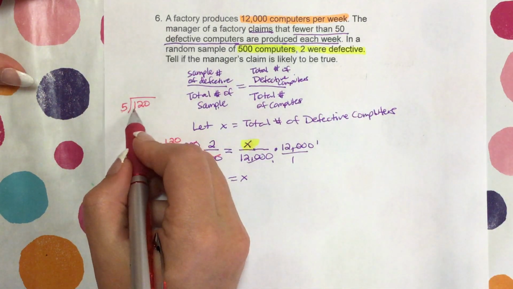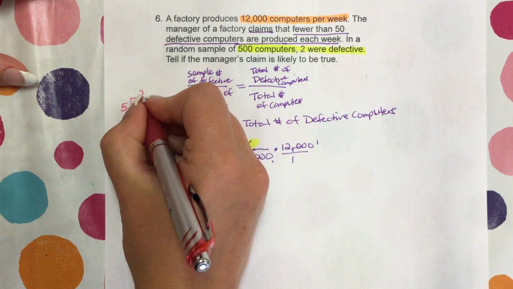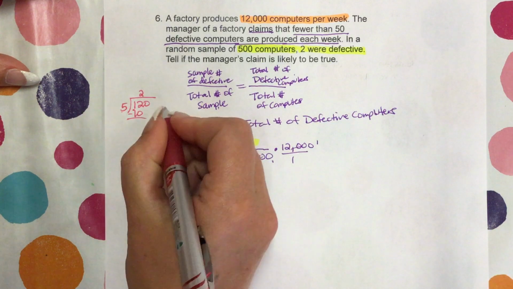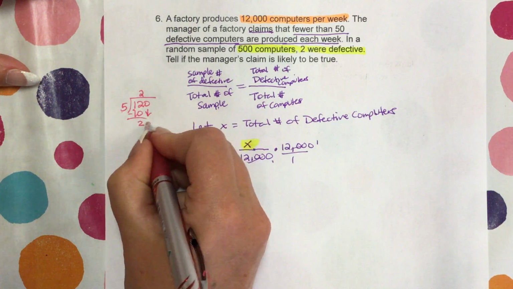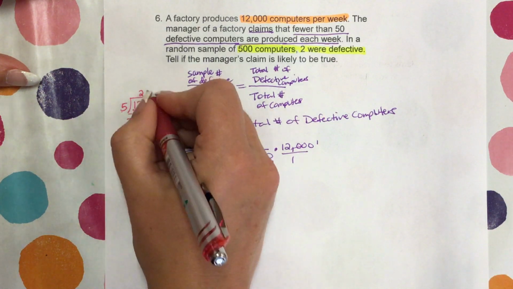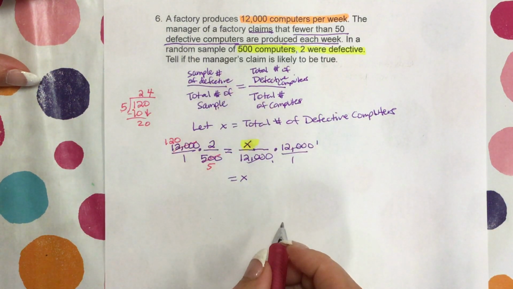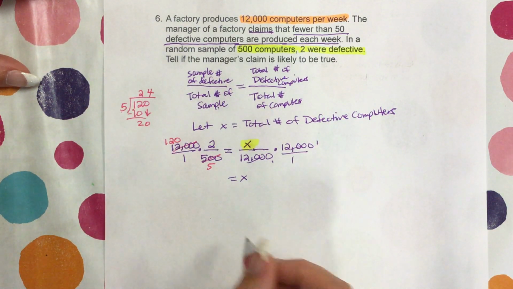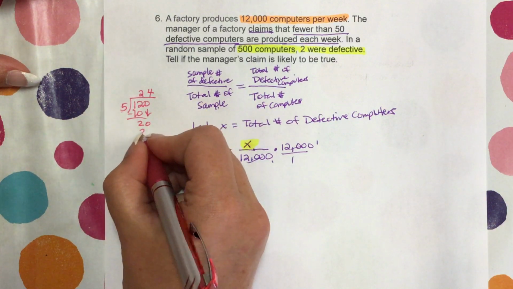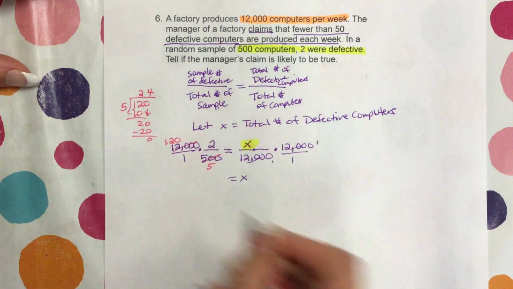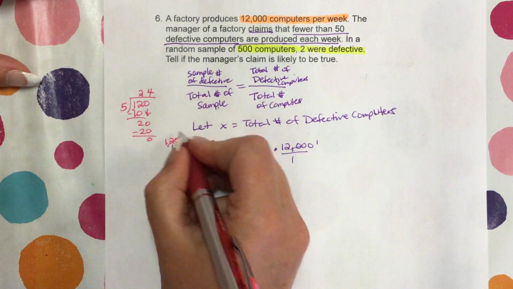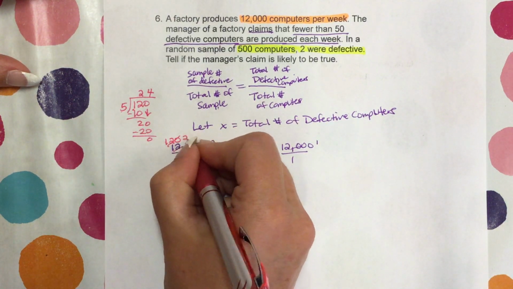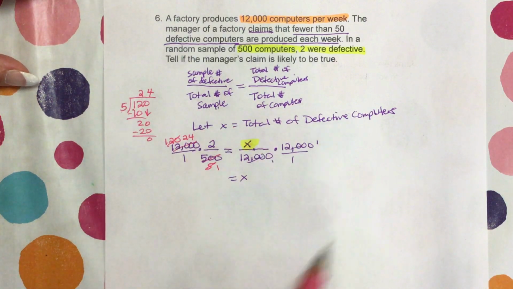So 5 doesn't go into 1, but it does go into 12 2 times. 2 times 5 is 10. If I take this away, 2 take away 0 is 2. I drop this 0 down. 5 goes into 20 4 times. 4 times 5 is 20. There's no remainder. So that means 5 goes into 5 one time, and 5 goes into 120 24 times. And now I'm just going to multiply across.